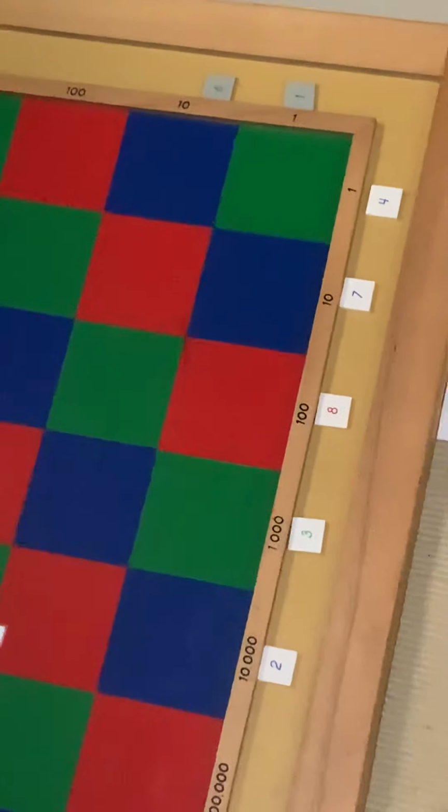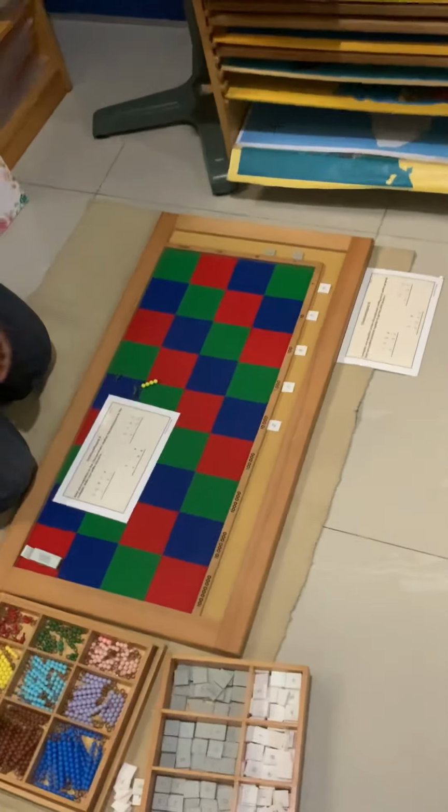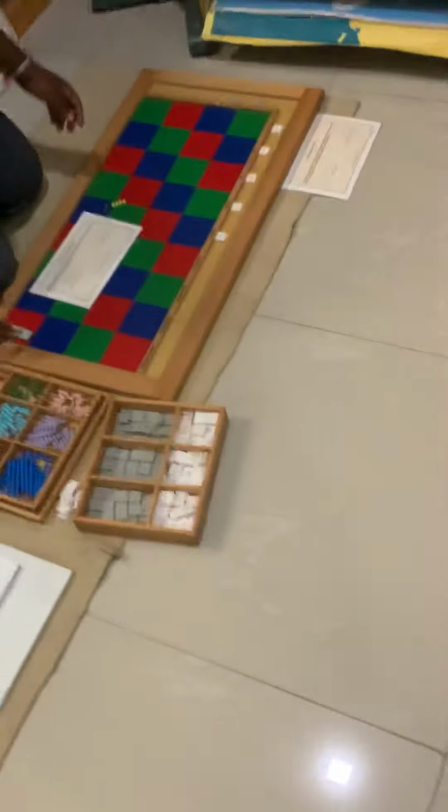Right. Should I move it to the middle? Yes, probably. It's not my copy.